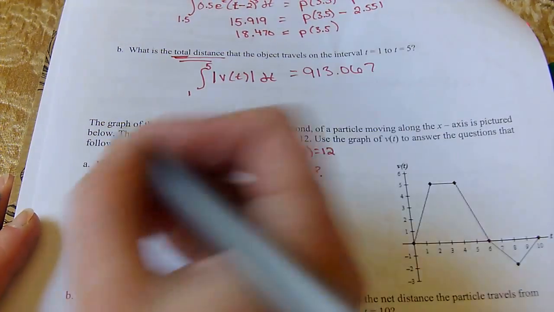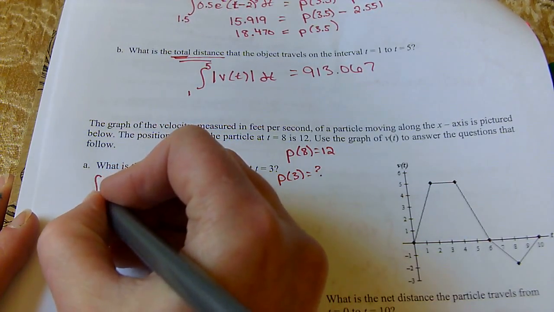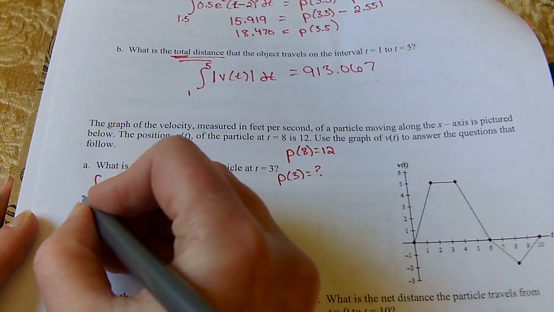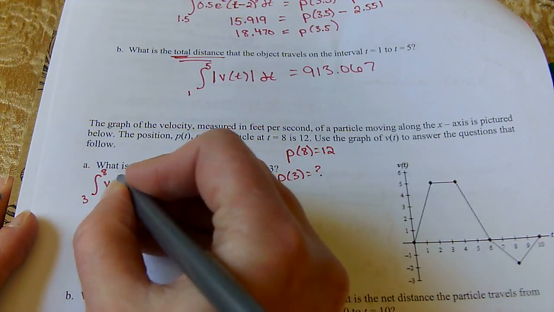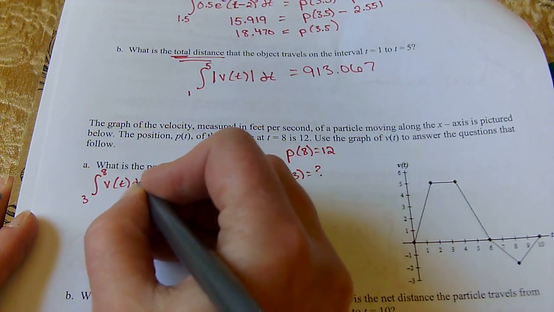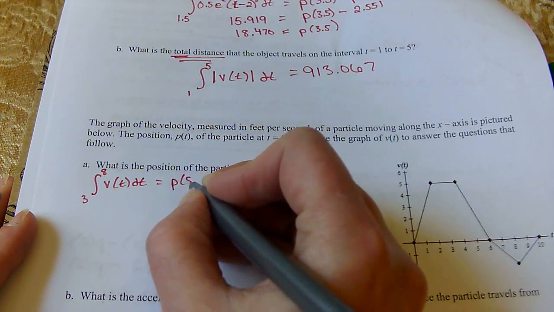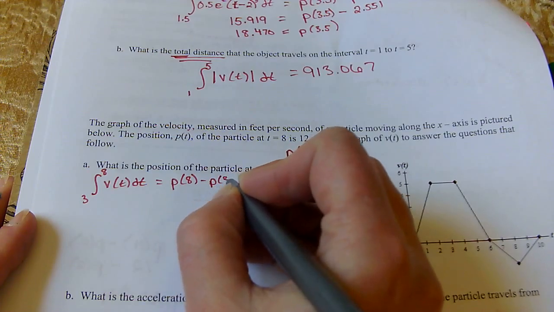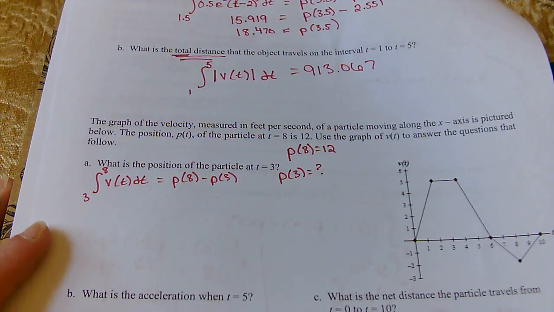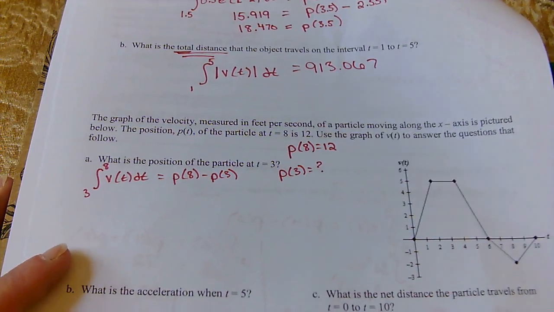Well, I know that if I take the integral from 3 to 8 of velocity, I'm going to find the difference in my ending position minus my beginning position. That could help. 3 to 8.